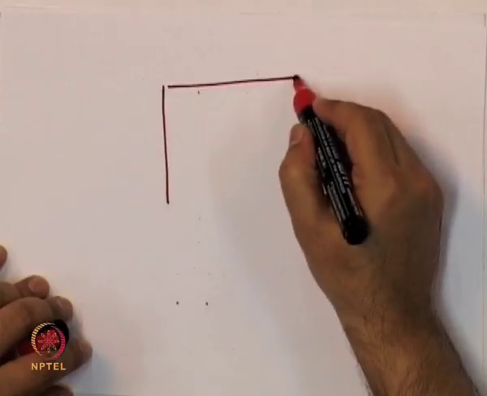Now that this is the given geometry, let us find out how to model this using the phase field model. For doing the phase field modeling, I am going to assume that the microstructure that I am going to look at is looking like this.